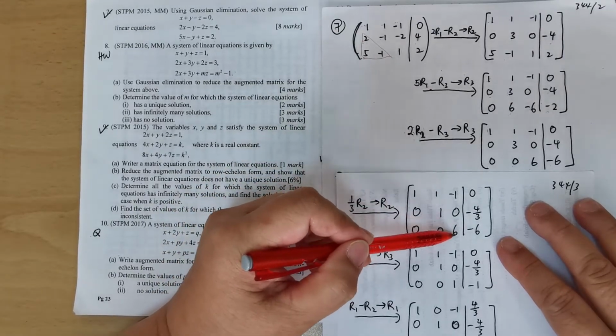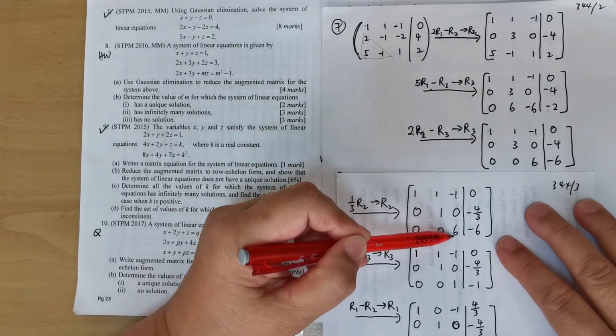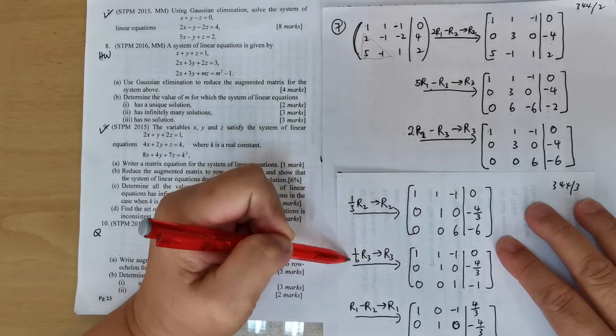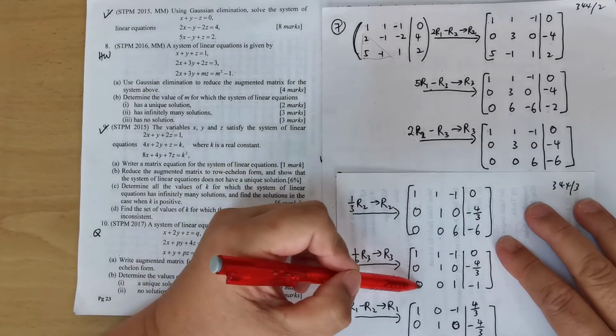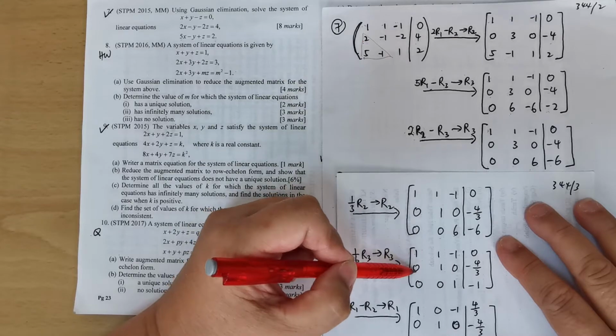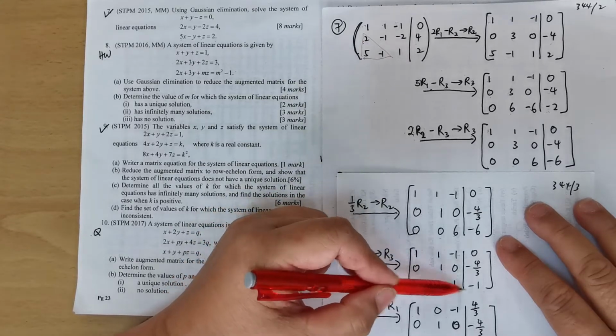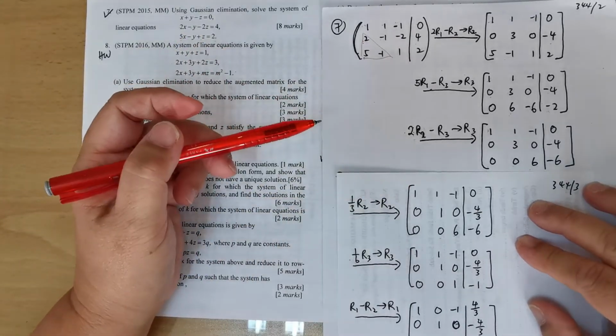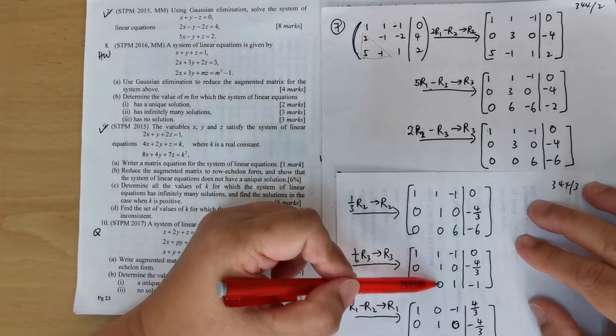Remember, we go to this one. This one I want to change to 1. So very simple. Just R3 multiplied by 1/6. R1 and R2 remain the same. So R3 multiplied by 1/6. You get this. Alright, so 1, 2, 3, 4, 5, 6 done.